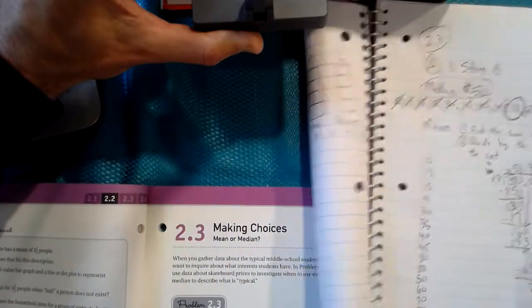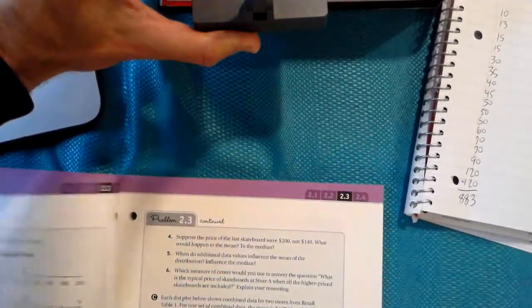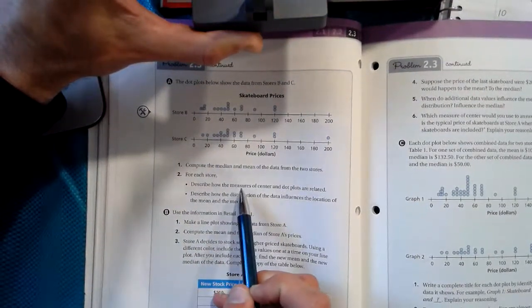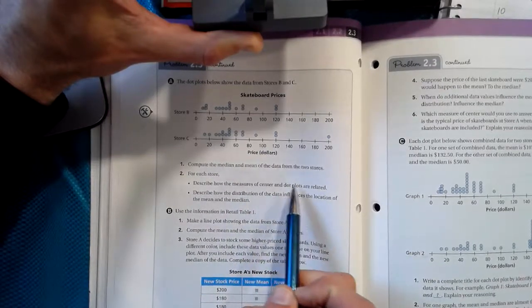Now, there is still one more question that I need to answer, which is right here. Describe how the measures of center, in this case it's median and mean, and the dot plots are related.